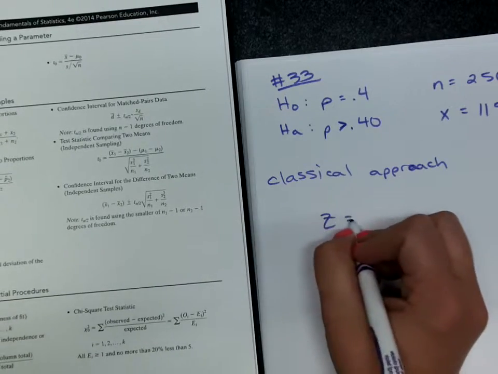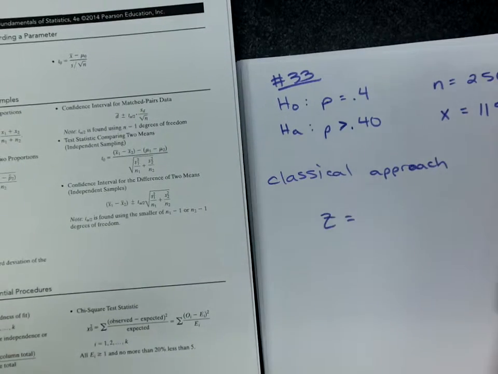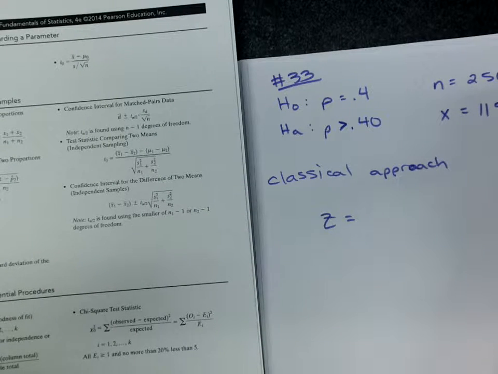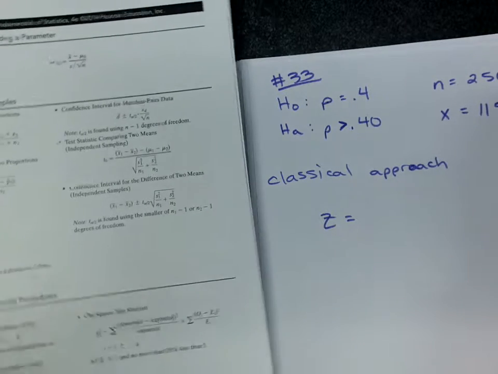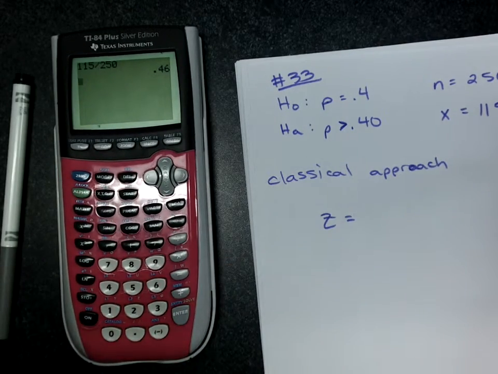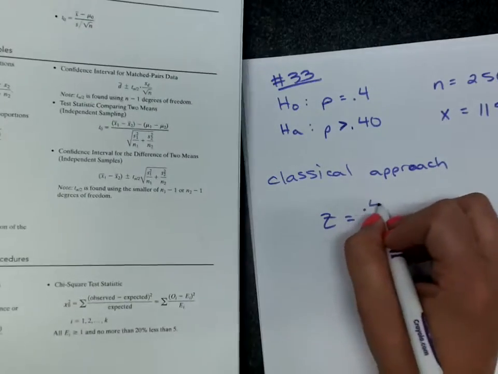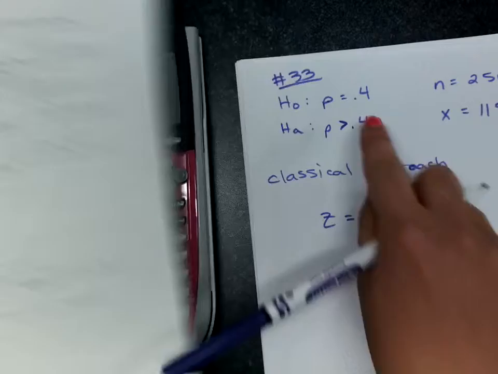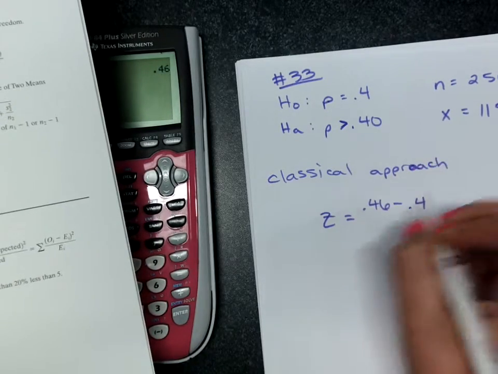So z would be the sample proportion we got. Now we're going to have to get that ourselves. P hat is 115 over 250, which is 0.46. So we got 0.46 minus the null or the starting value, which is 0.4. That's what we're testing against.